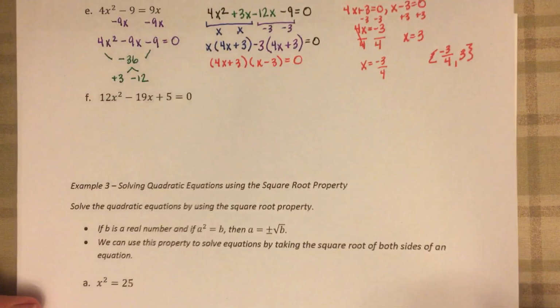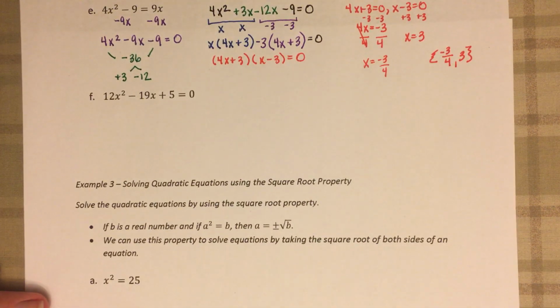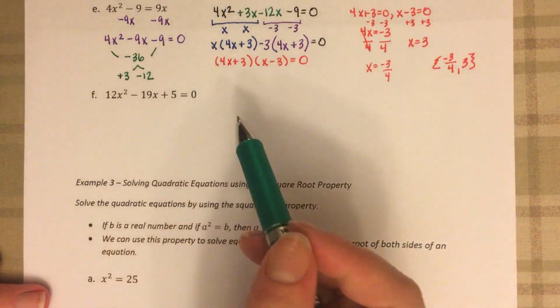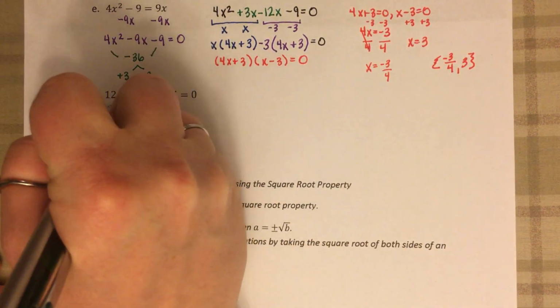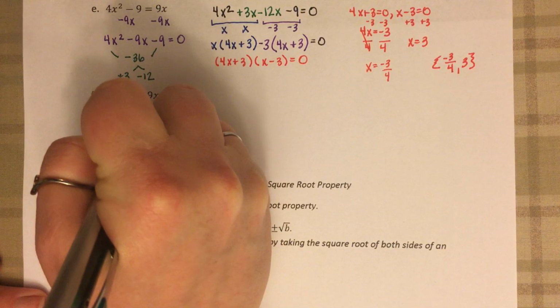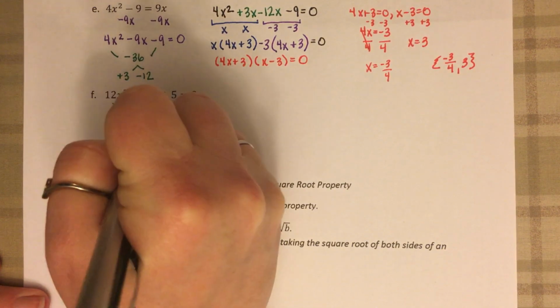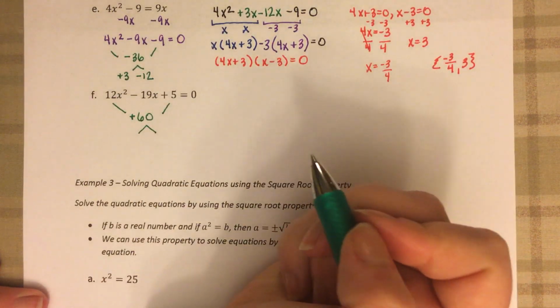F is going to be very similar. So here we don't have to move anything over. We are in standard form. So we're going to multiply. 12 times 5 gives us a positive 60. That means our 2 factors have to have the same sign.